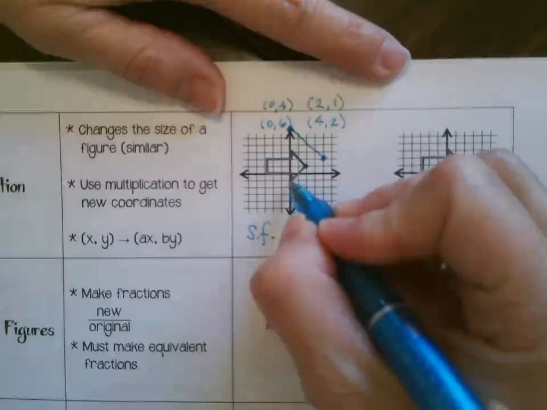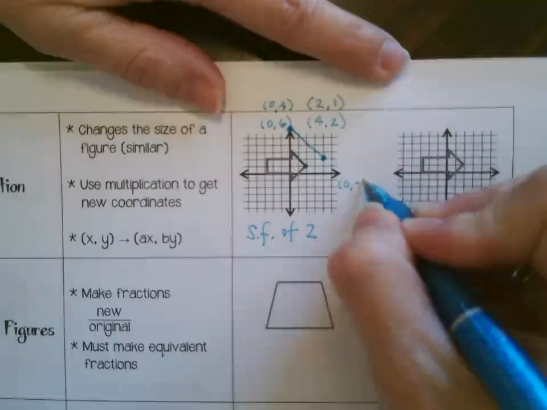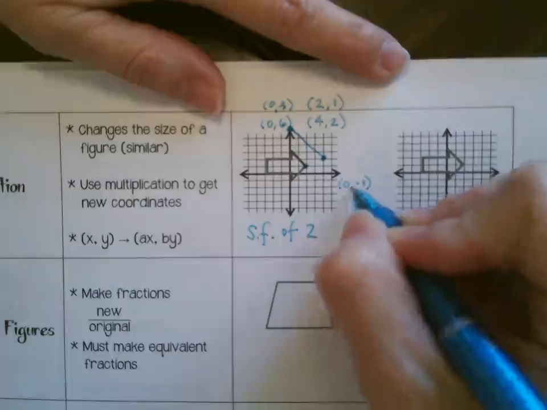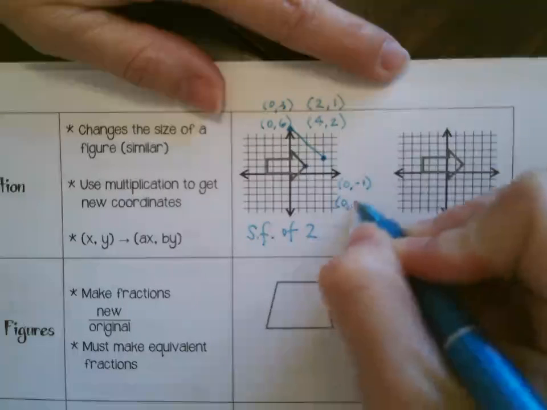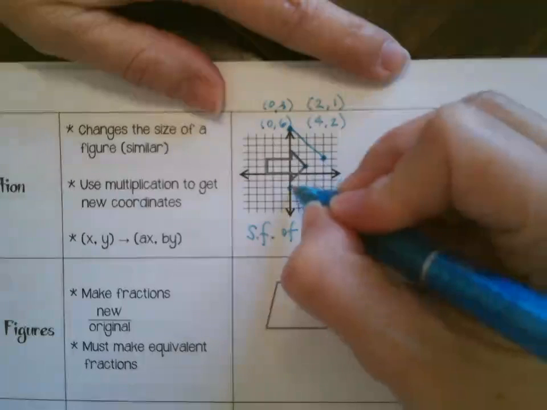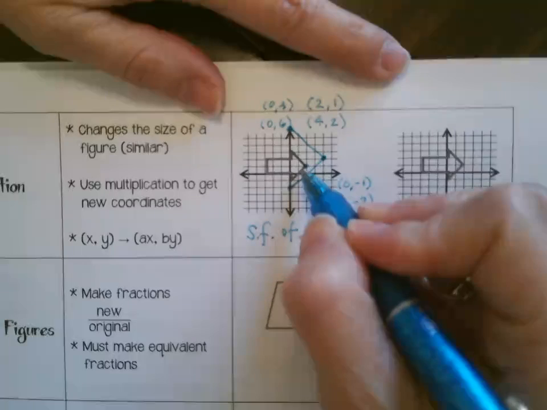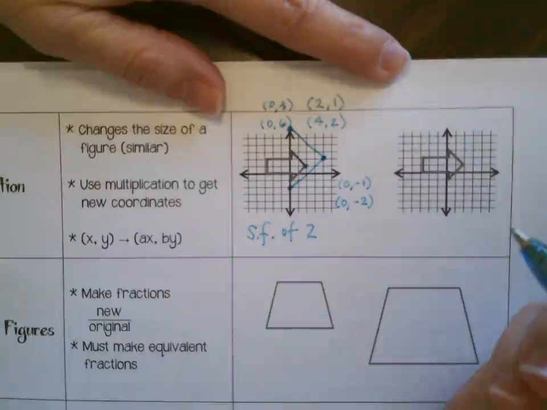All right, this one right here is 0, negative 1. So 0, negative 1, if I make that point 2 times bigger, it's going to be 0, negative 2. So now I have this side right there, and that piece is twice as big as that piece.